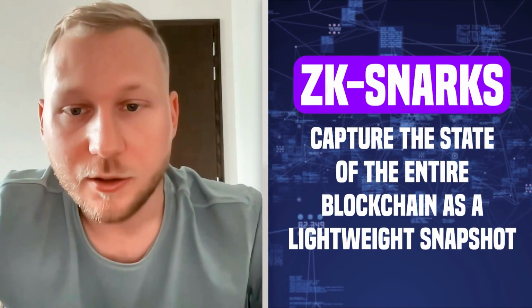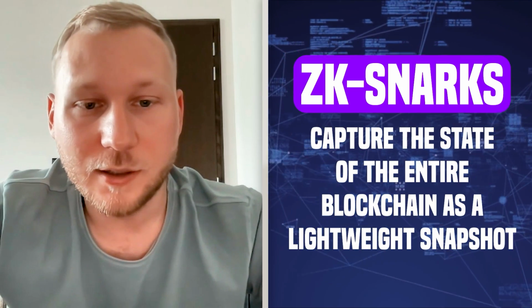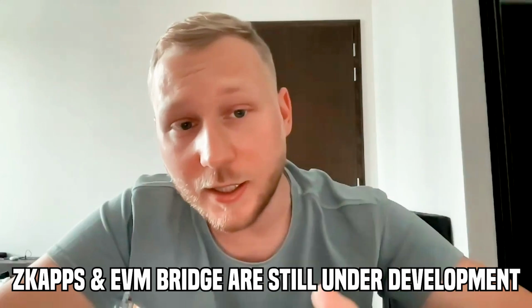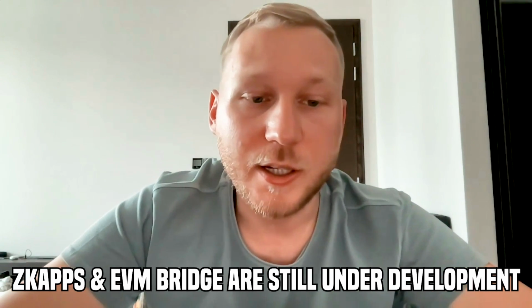They capture the state of the entire blockchain as a lightweight snapshot using ZK SNARKs to send that around instead of the chain itself. Note that ZK applications and the EVM bridge on Mina Protocol are still in development.